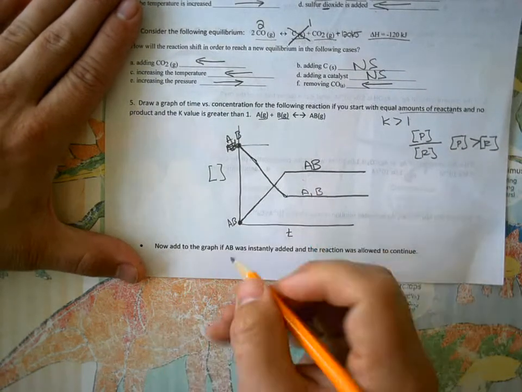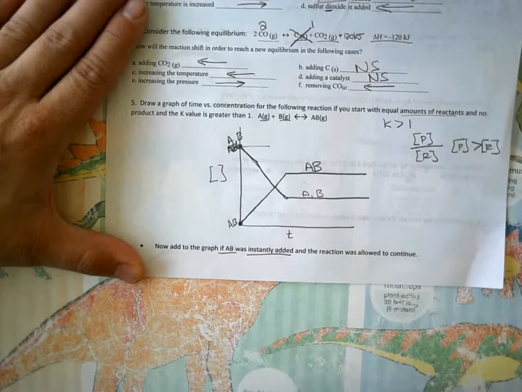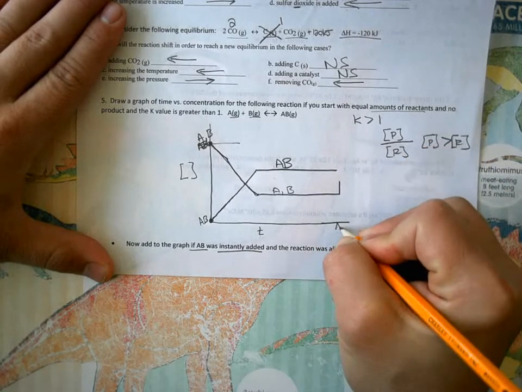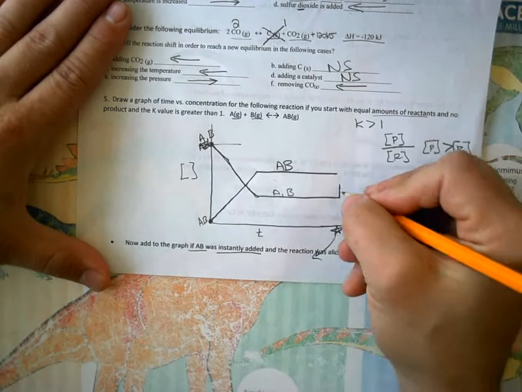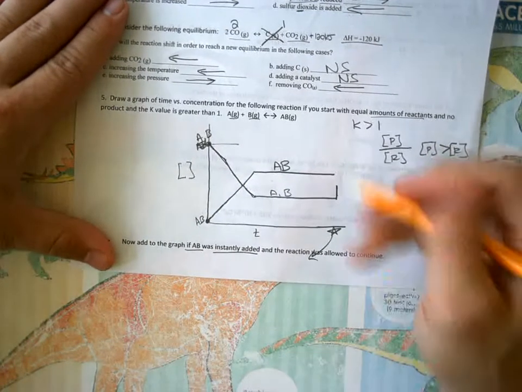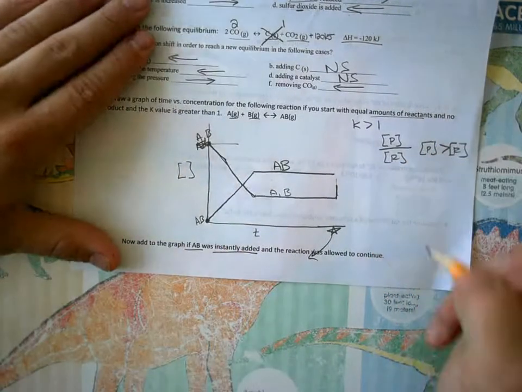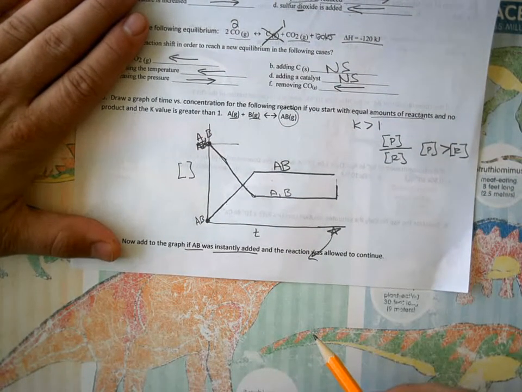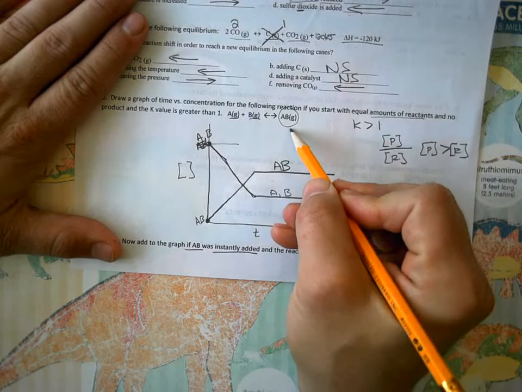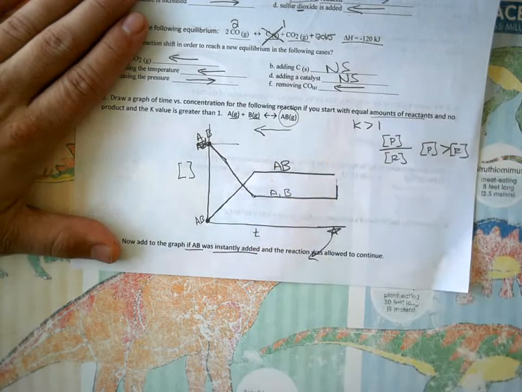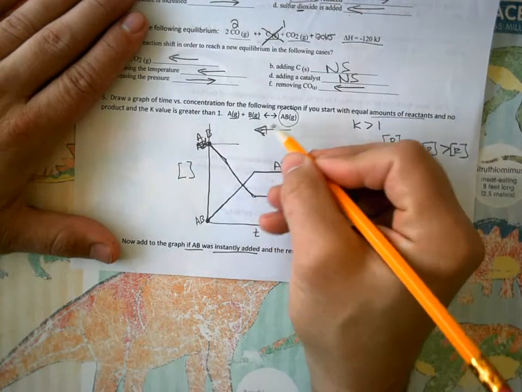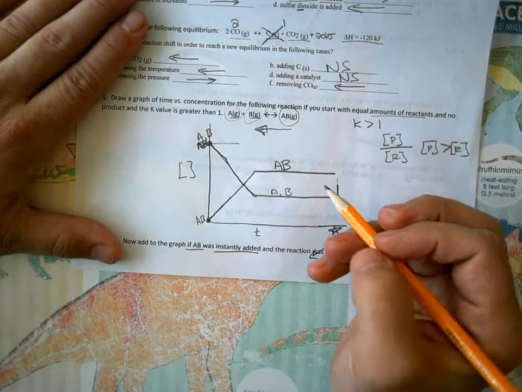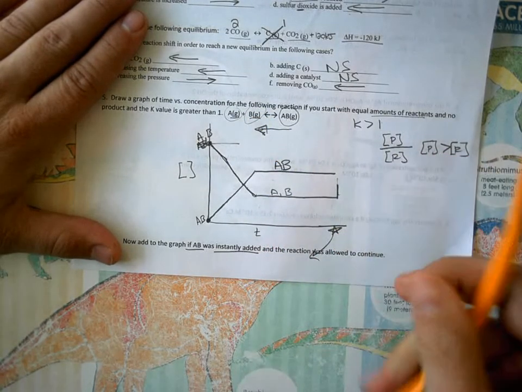Okay, now it says, add to the graph if AB was instantly added. So if something were instantly added, I would say at this time, maybe like the star time, it would go up like that, just in an instant it was added. Now let's think about Le Chatelier and what would happen. If I add AB to an equilibrium, that means it would shift left to remove AB. This is going back to the first problem. If it shifts left, the concentrations of A and B would go up a little bit.